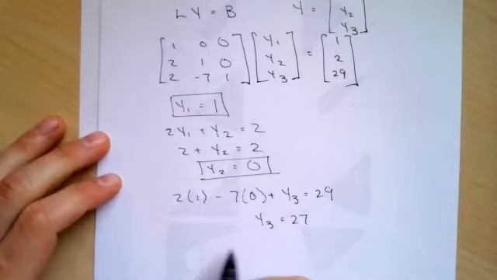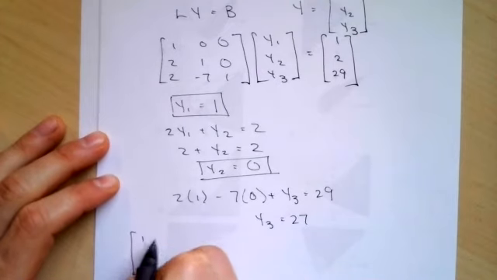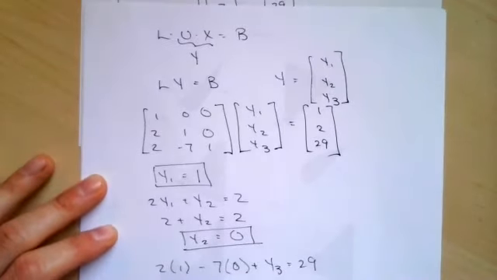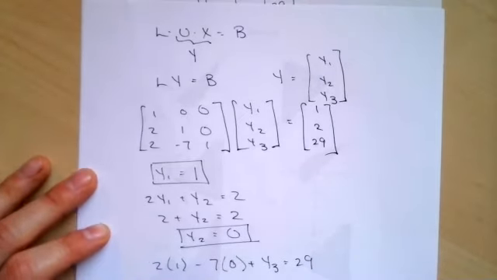And now our last step is to simply work with the upper triangular matrix. So we have y1, y2, and y3.